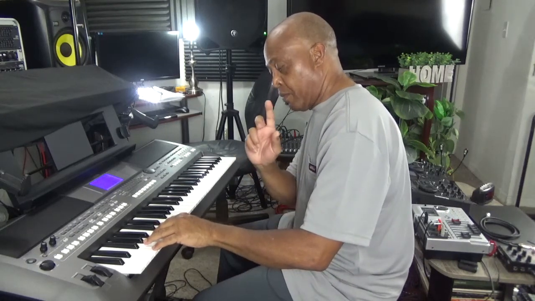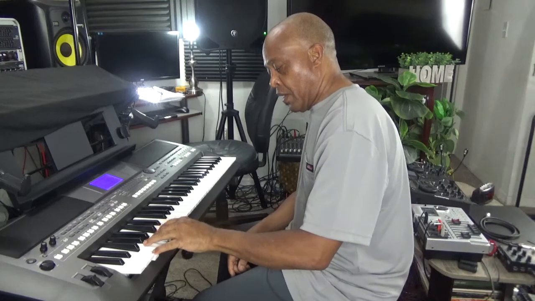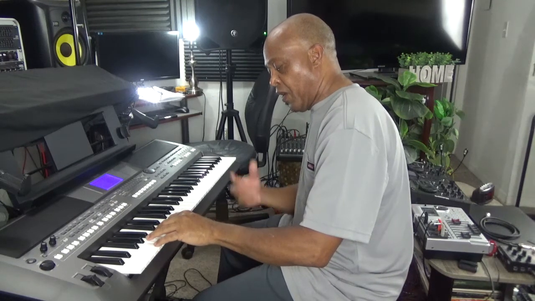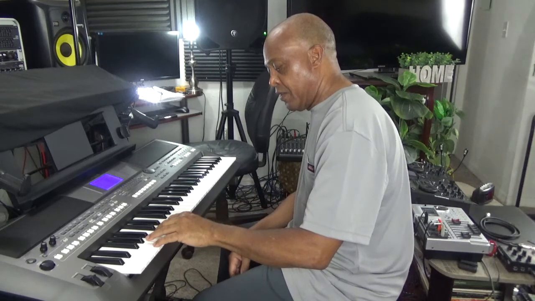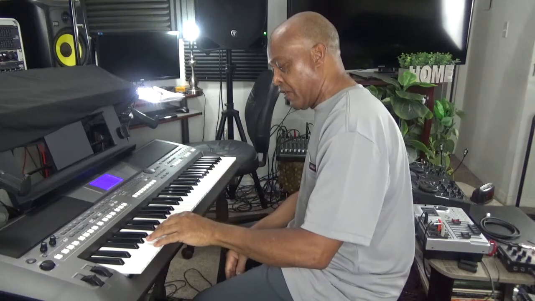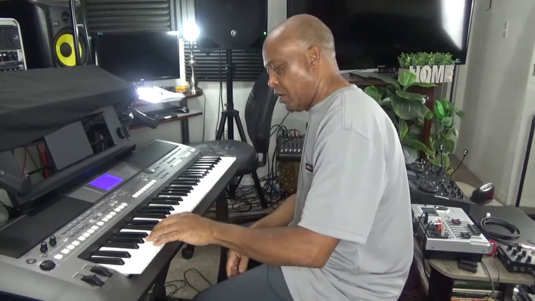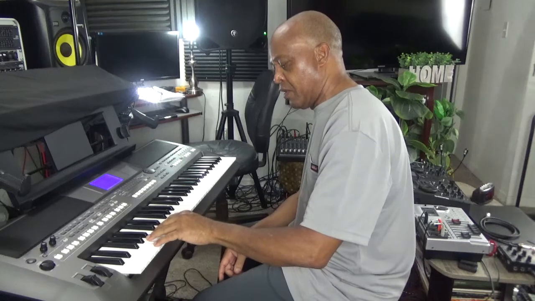And C, the fifth of the triad, one whole step above it we have D. So D can be considered a tension.